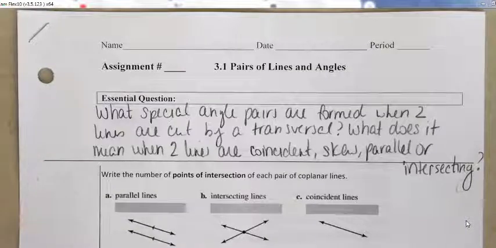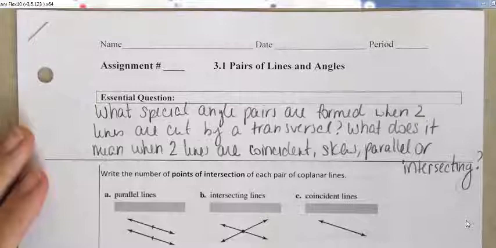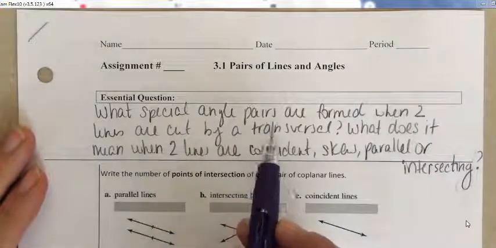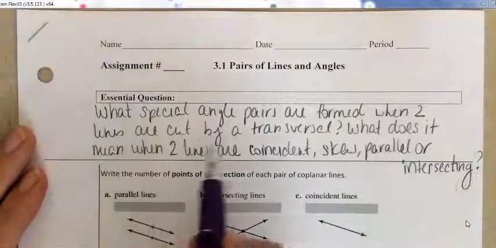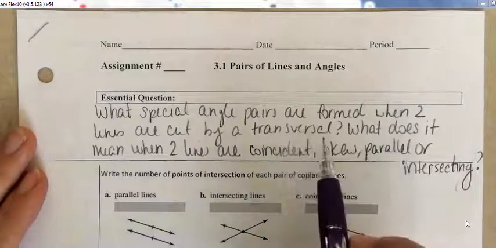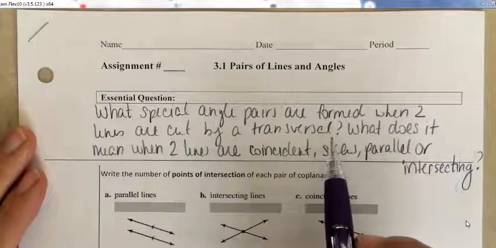Okay, 3.1, pairs of lines and angles. We have a couple essential questions. The first one is, what special angle pairs are formed when two lines are cut by a transversal? This is super important. This is going to keep coming back again and again.